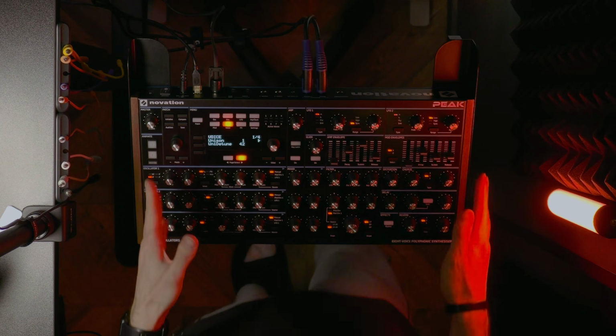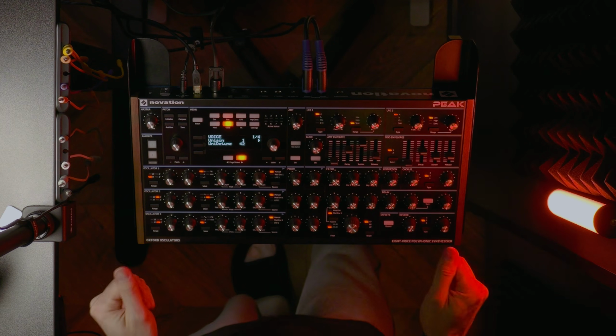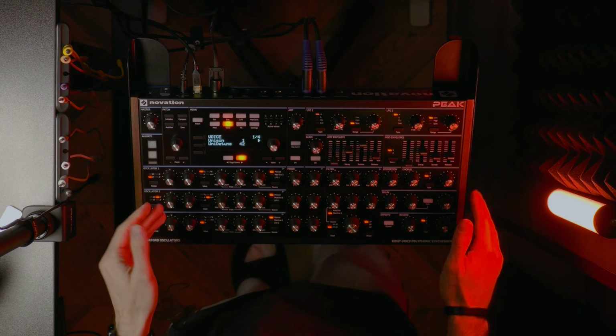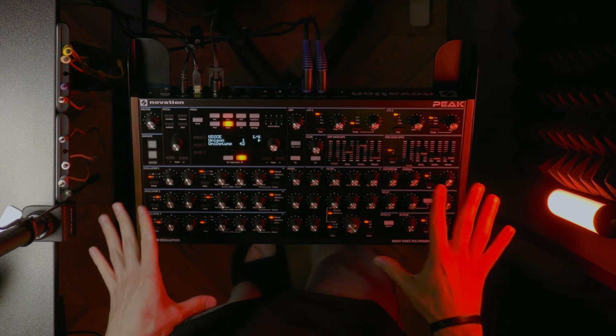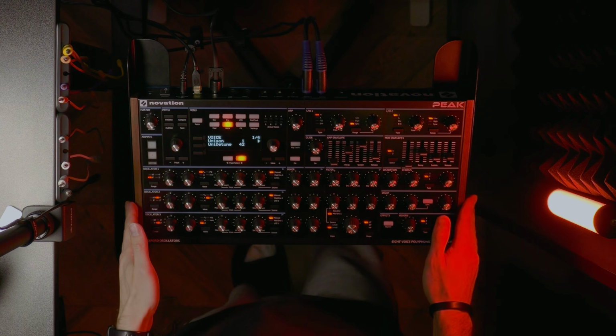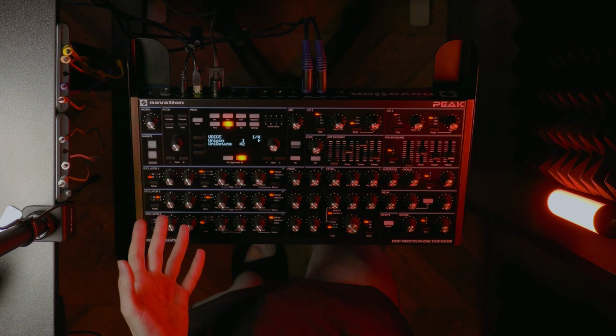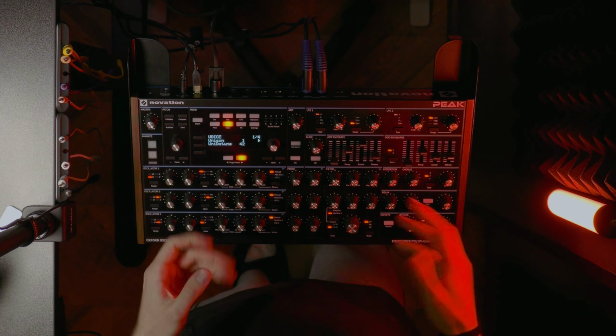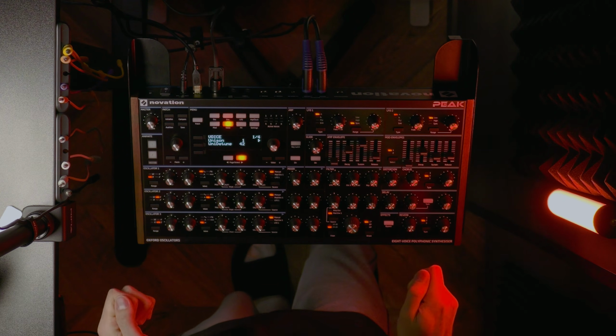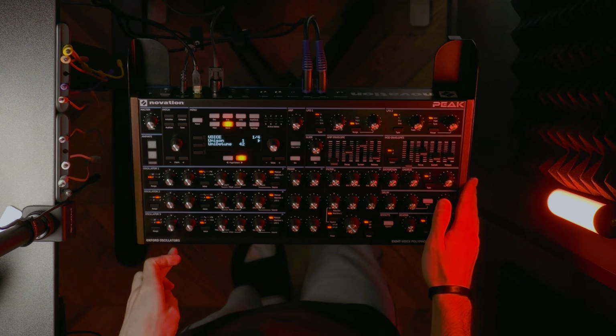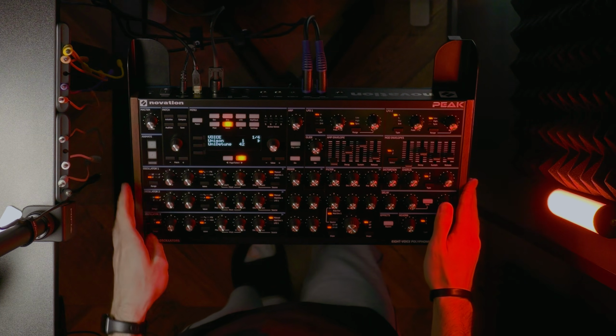So the Peak can do pretty much anything. It's a real workhorse of a synth. I use it for the whole frequency spectrum. I use it for bass, leads, pads, atmospheres, textures, effects, sounds. So it has 3 oscillators, really warm sounding.